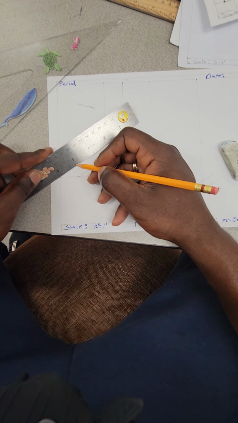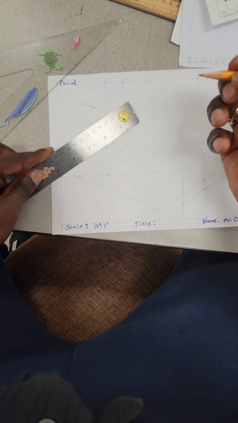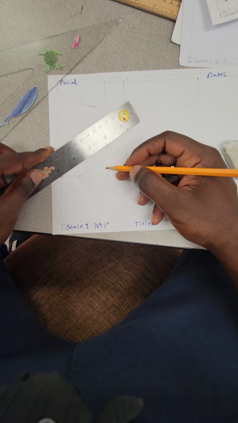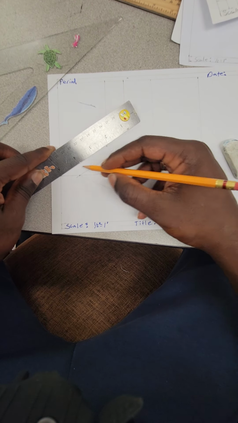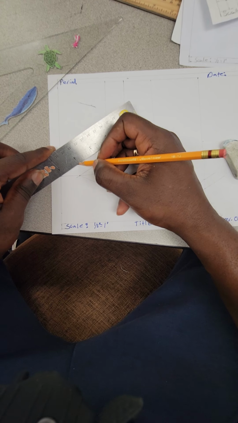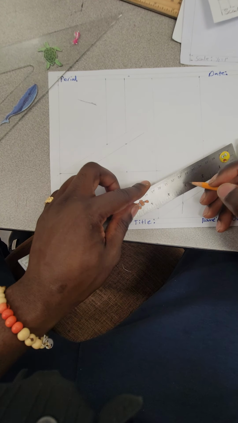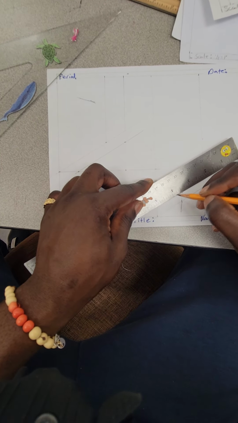One, 2. It's 1 foot, 2 foot, 3. Got 3. Where's that? 1, 2, 3.